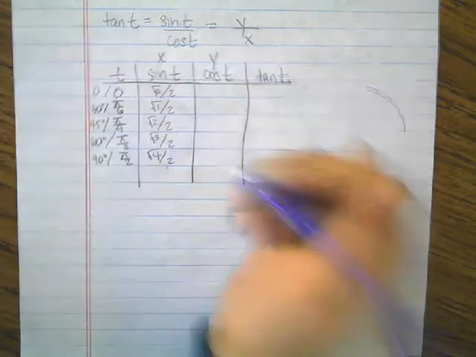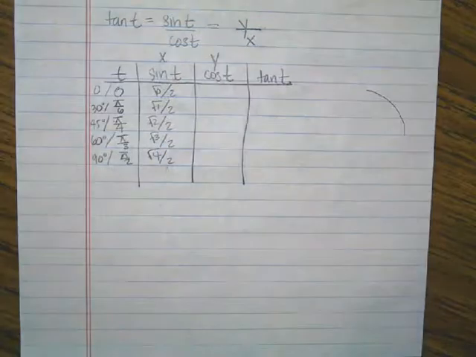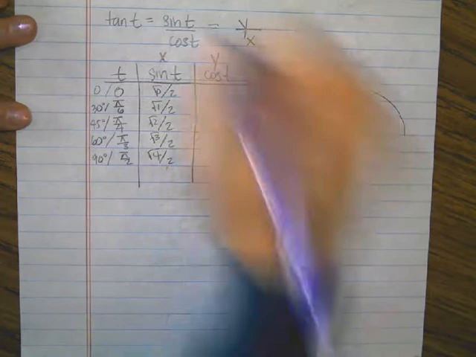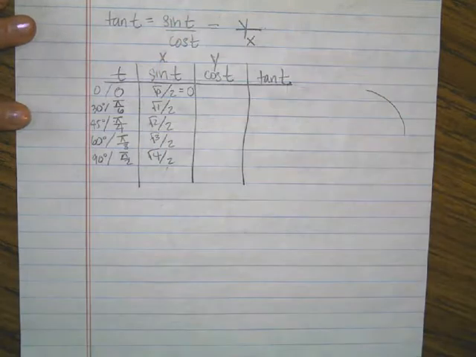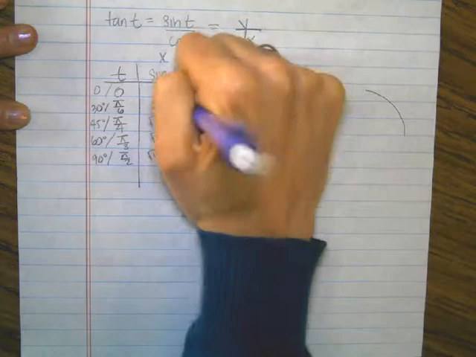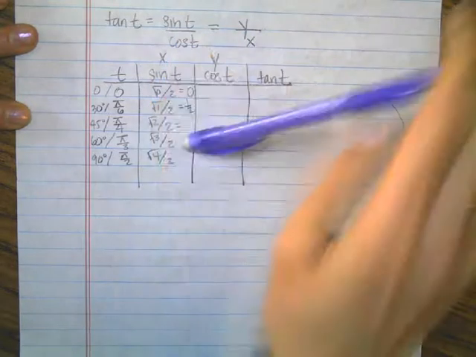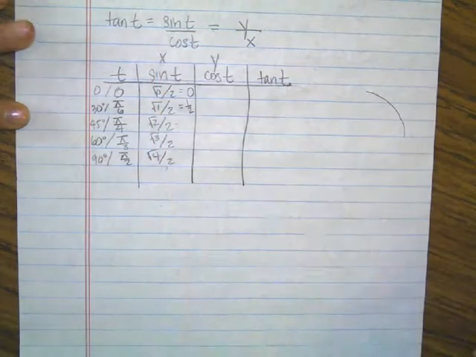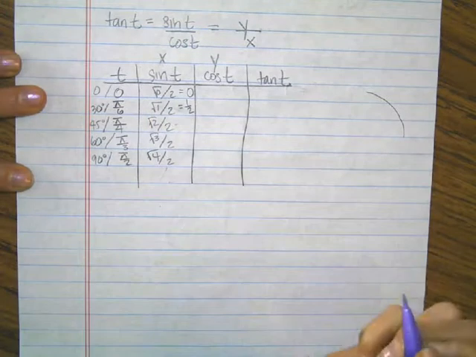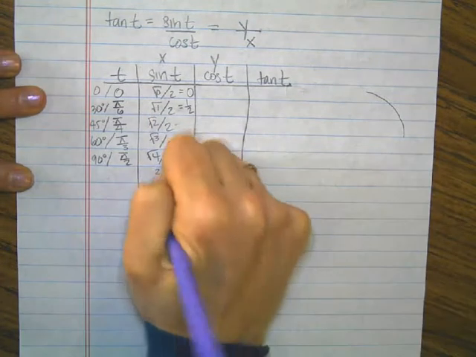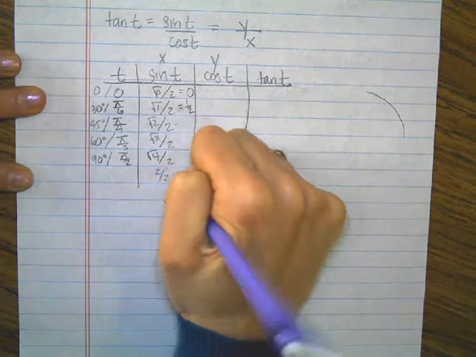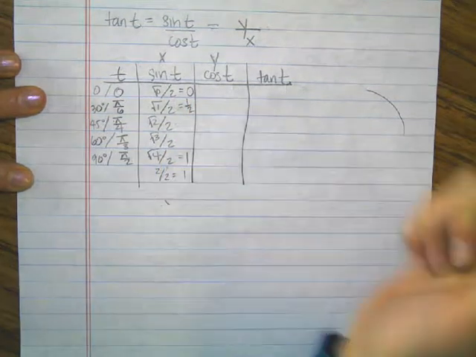Now you would have to reduce these. What's square root of 0? 0. What's square root of 1? 1, so this would be 1/2. Square root of 2 stays the same, so I'll leave it the way it is. Square root of 3 stays the same. What's square root of 4? 2, so it would be 2 over 2, which is equal to what? 1. So this one equals 1.